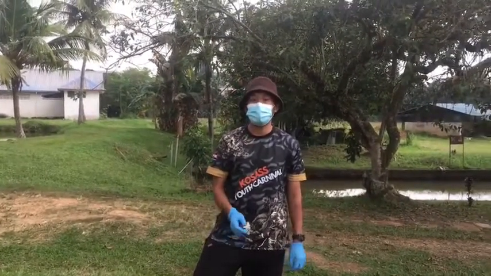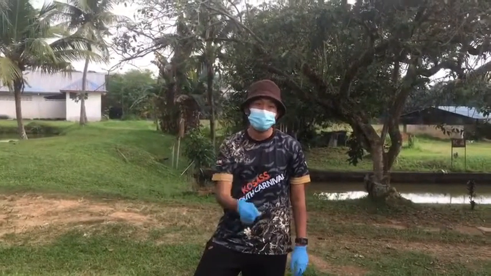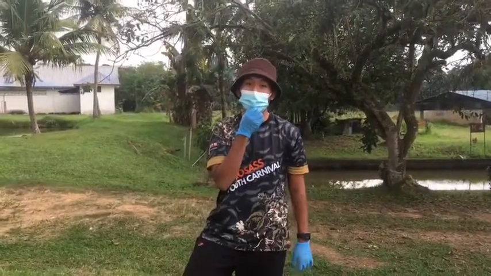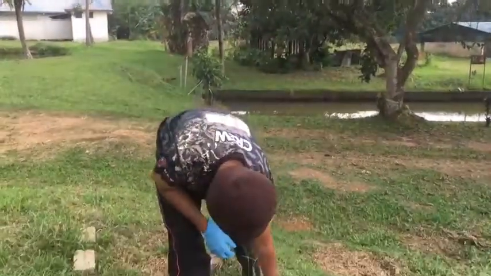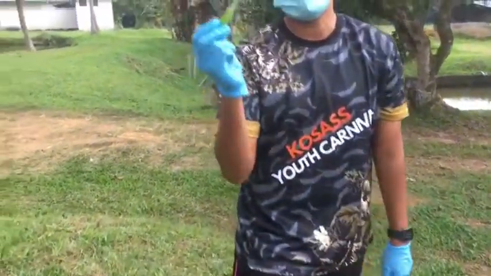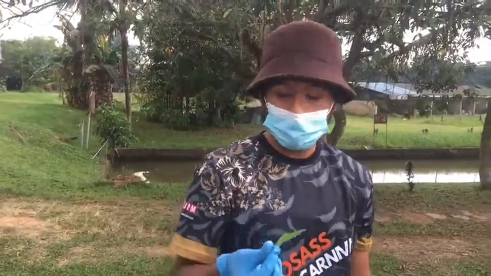And I can say that glyphosate is very cost effective for farmers to use to control weeds, especially Axonopus compressus. So this weed is Axonopus compressus, or cow grass, or in Malay we call it rumput lembu.